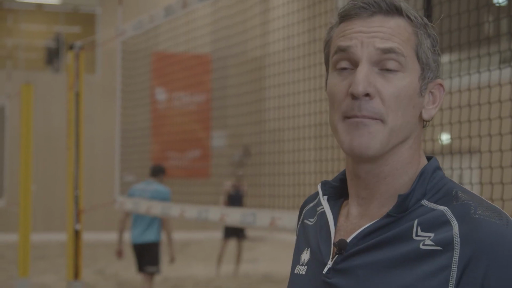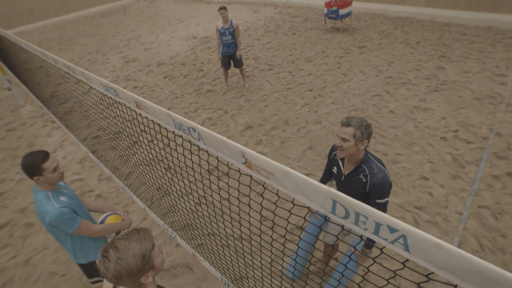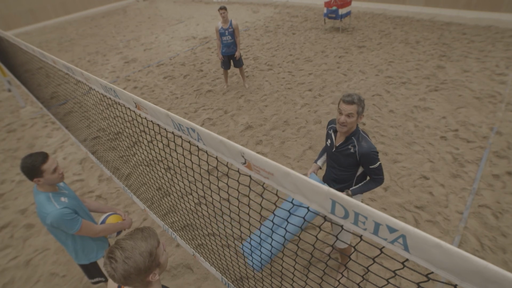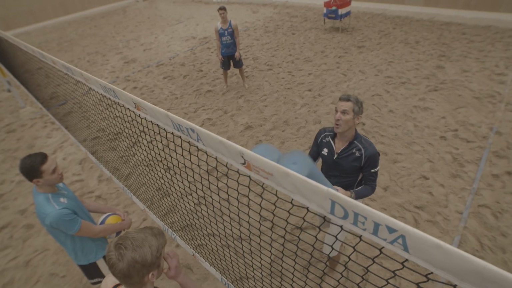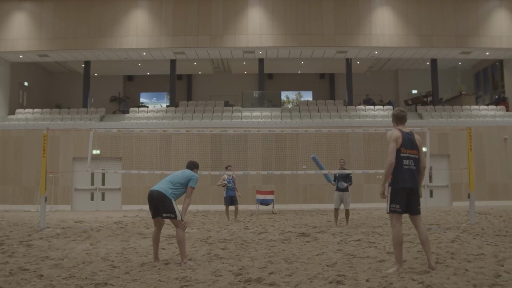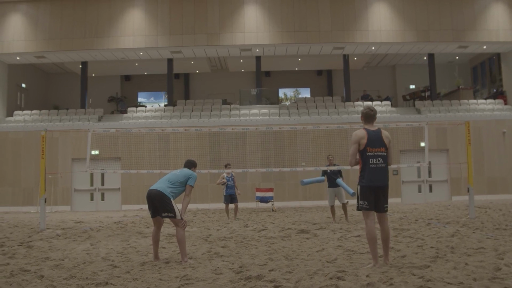Okay, in step 4, we're combining the vision of the block and the defender to make real game-like decisions. Okay guys, in this last exercise, you can shoot the ball or you can play a hard attack. Okay, I will be blocking angle or line. Okay, he will make a movement. You can power the ball away from the block or you can shoot the ball over the block.